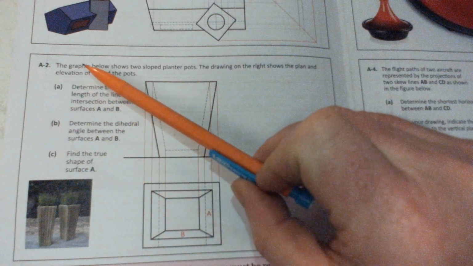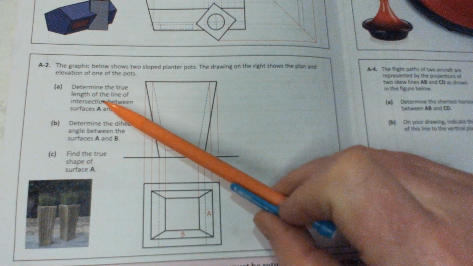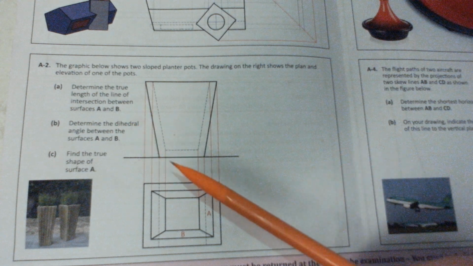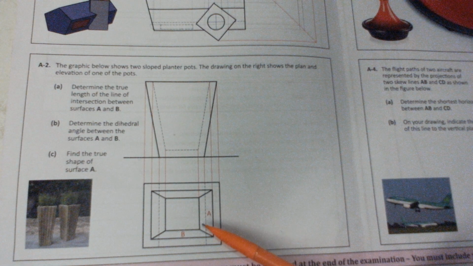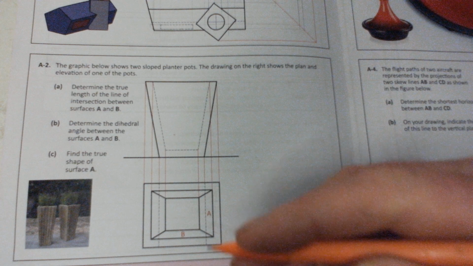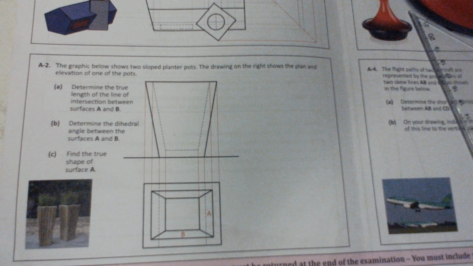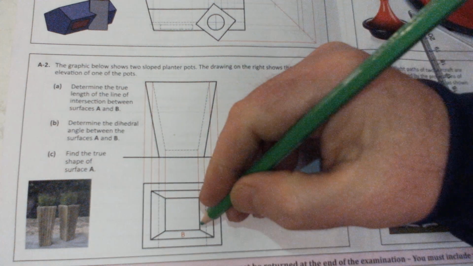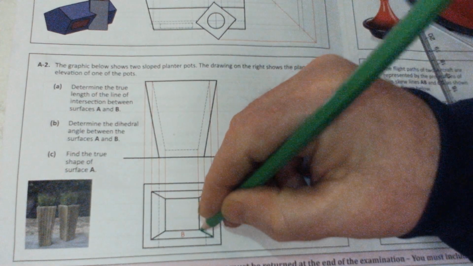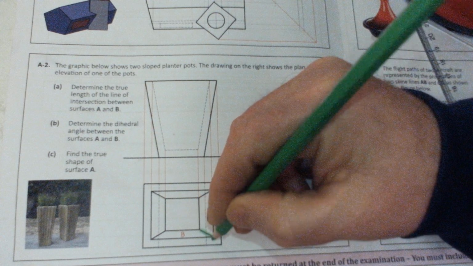Now moving on to A2 here, it says determine the true length of the line of intersection between surfaces A and B. Now surfaces A and B are on the inside, okay? So I'm going to give these numbers, and maybe I should even colour it in. So I'll grab a green colouring pencil here and slightly colour that in so maybe you can see it a bit better.